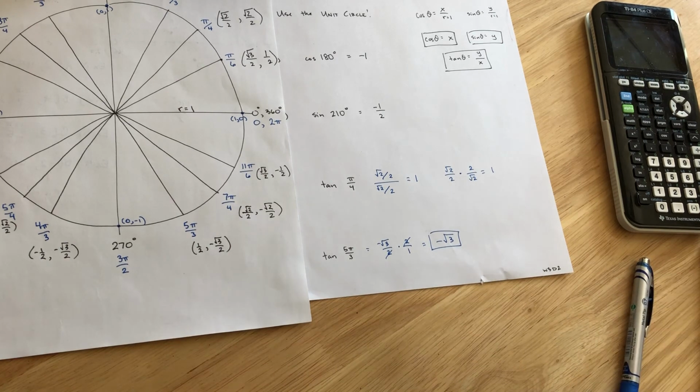So use your unit circle, head on over to Delta Math, and try out those practice problems.